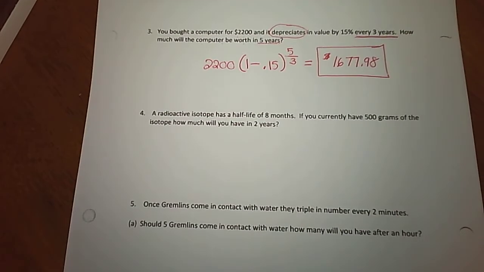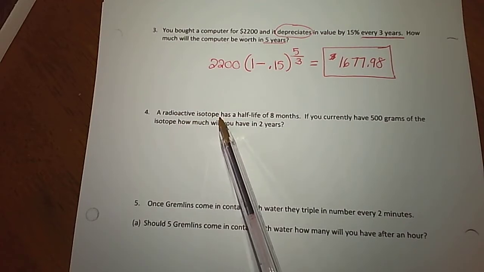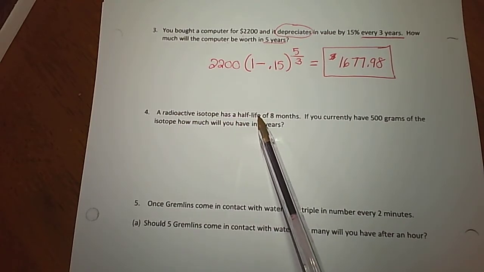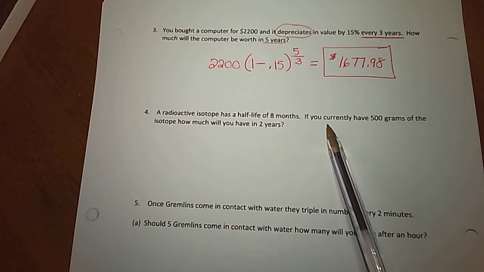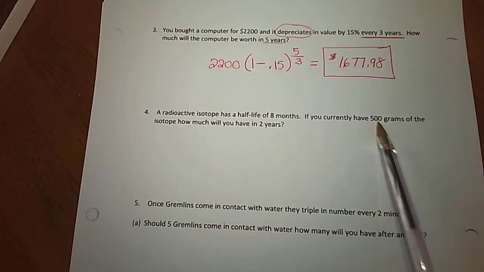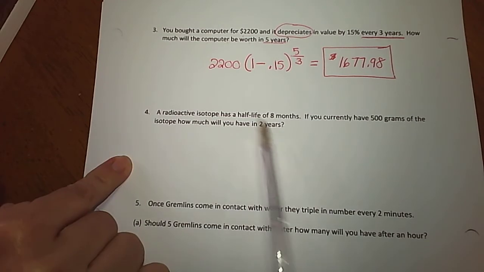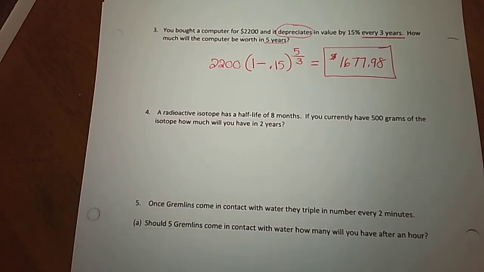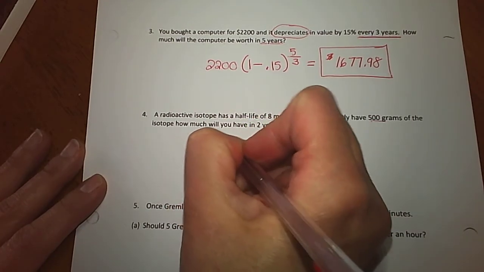Right. Okay, let's look at number 4 now. A radioactive isotope has a half-life of 8 months. If you currently have 500, how much would you have in 2 years? All right. Now, what's the original amount? 500. So we start with that.